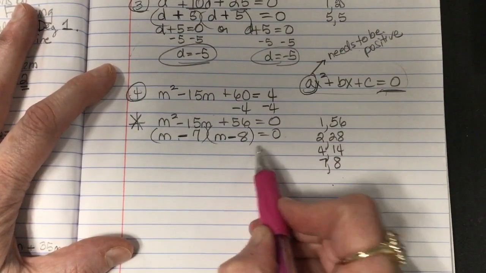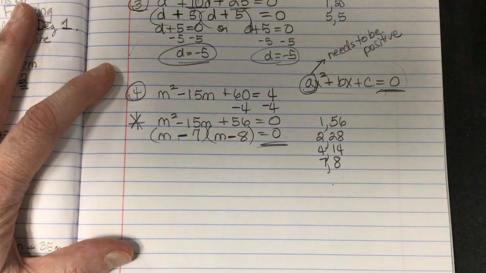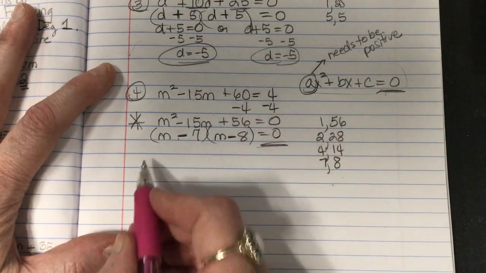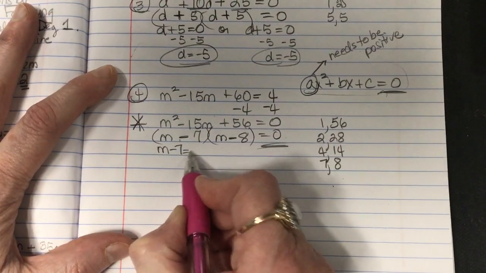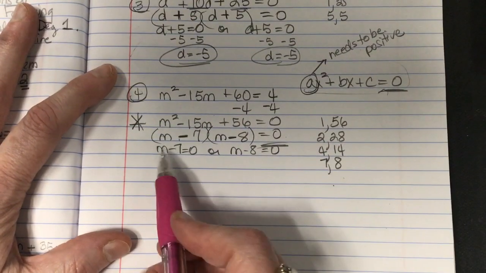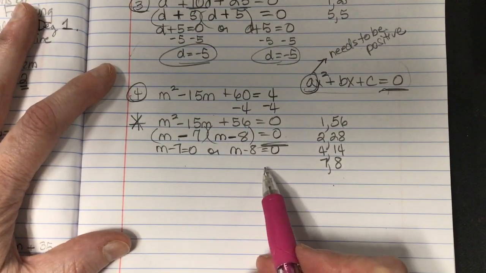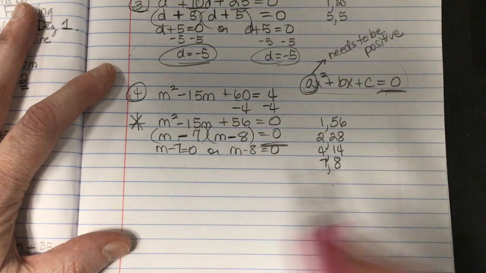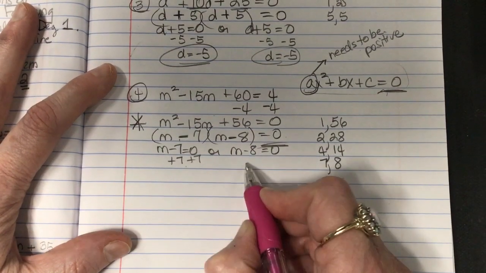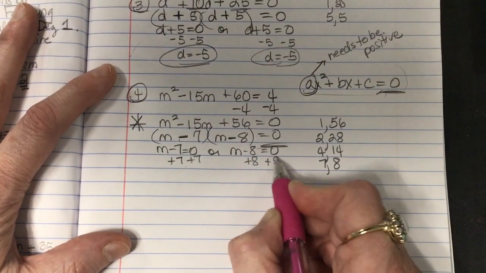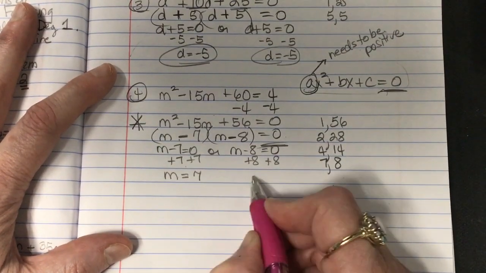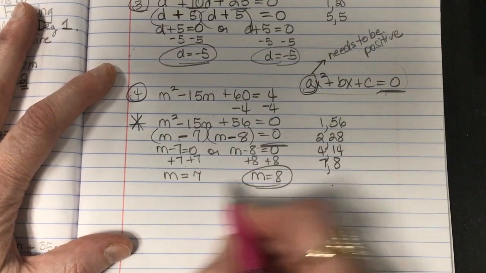Equals 0. I preach that and preach that, and people still don't put it on their paper. You can't drop numbers. 0's a number, just like equals 4. So, m minus 7 equals 0, or m minus 8 equals 0. Now, here's what a lot of people say. Well, I know the answer is going to be 7, and I know the answer is going to be 8. I know you know, but I want you to know why. So, I need it at least on this one. And if you don't put it, I'll come back to you and say, show your work. And so, remember, they have two answers.